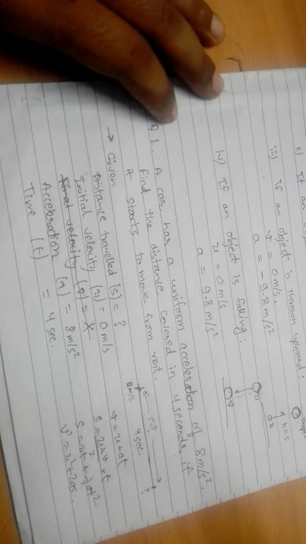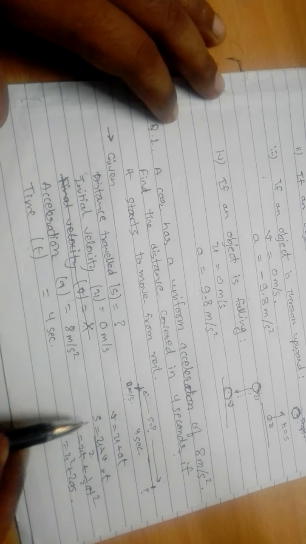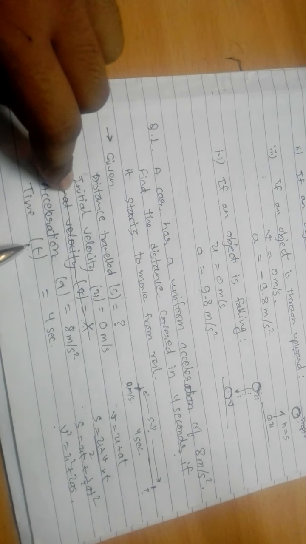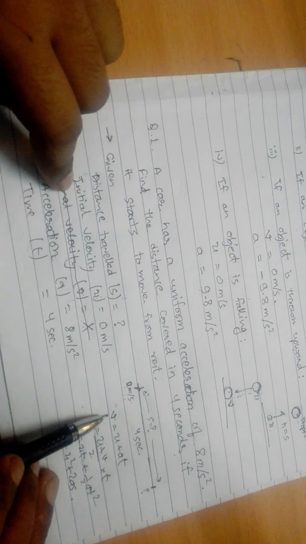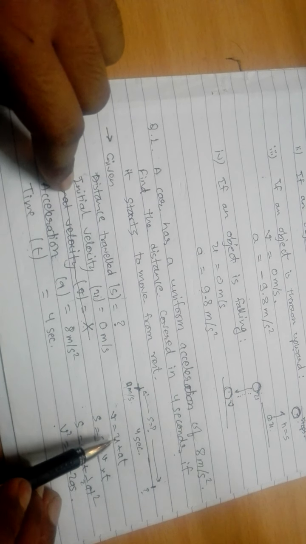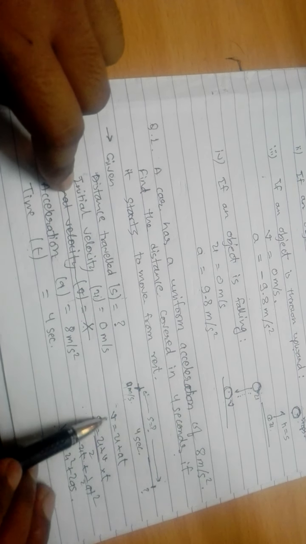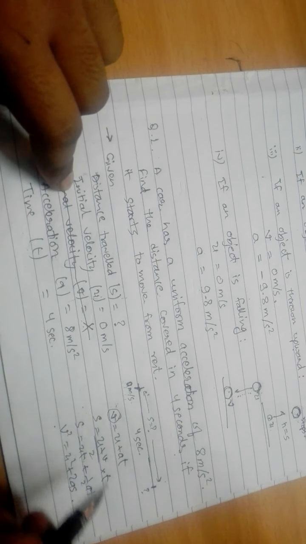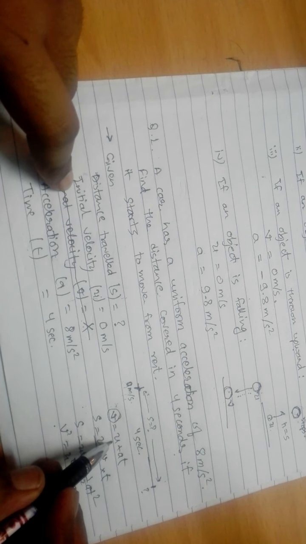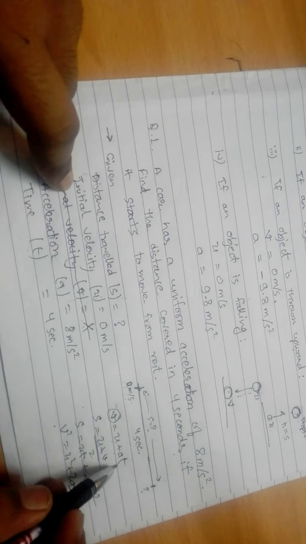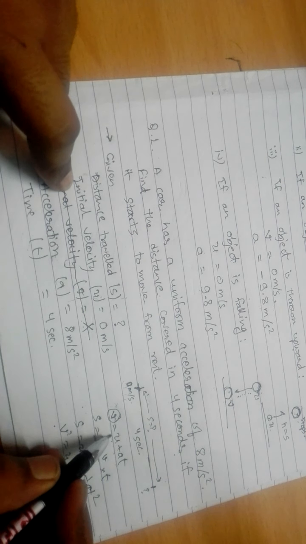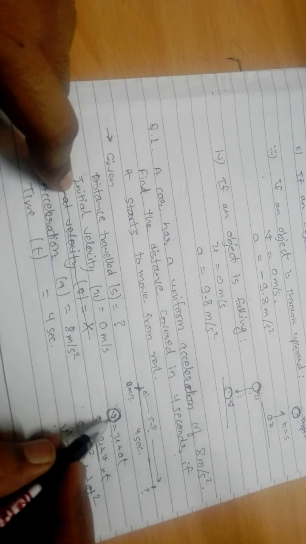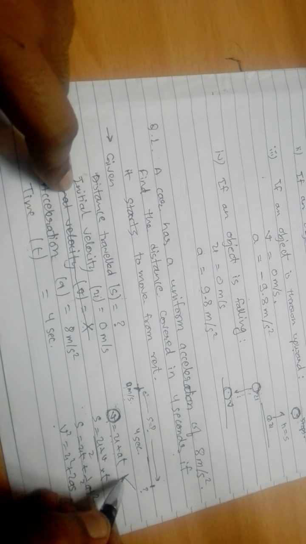Then I check which equation has these 4 terms, S, U, A, and T. Here it has V, U, A, T. Among them we do not have V, and U is given, A is given, T is given.